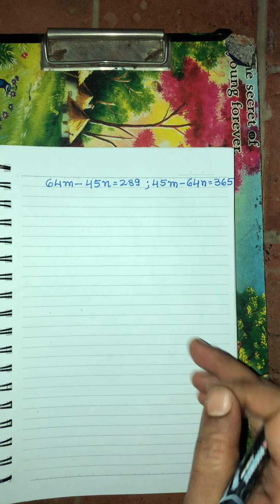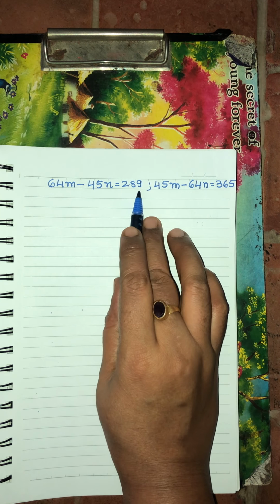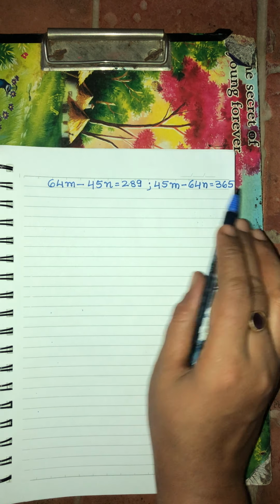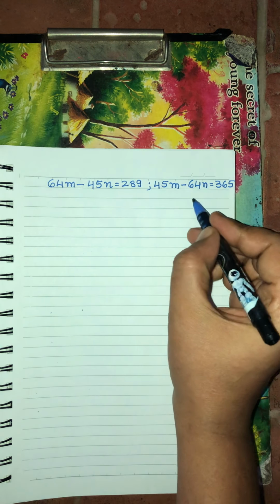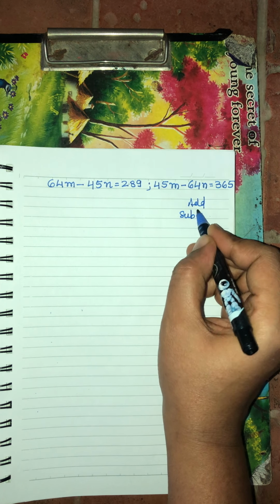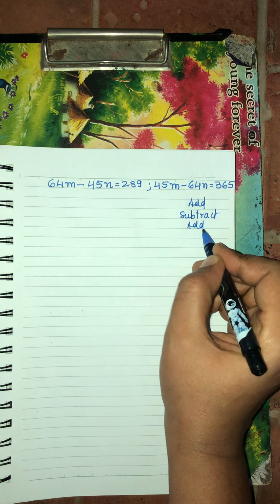Check once. This is 64m minus 45n is equal to 289. 45m minus 64n is equal to 365. Same manner, see 64, 64, 45, 45. The special method, add, subtract and add.